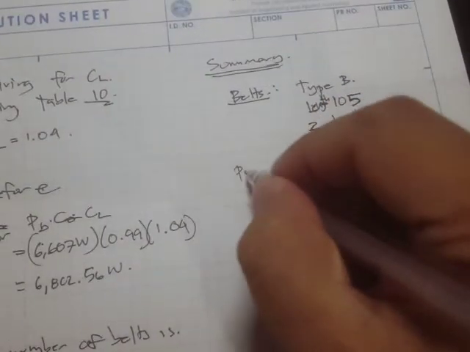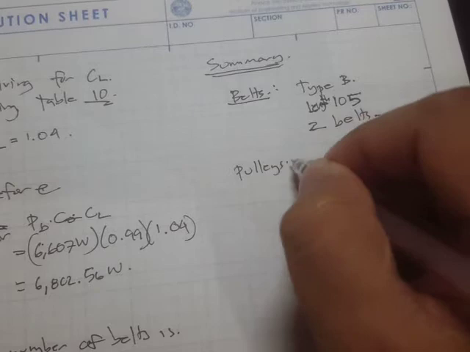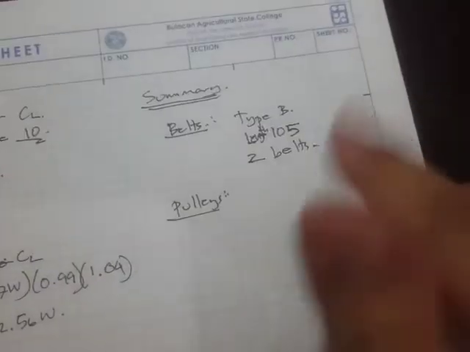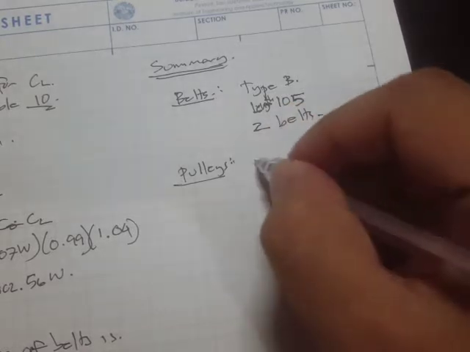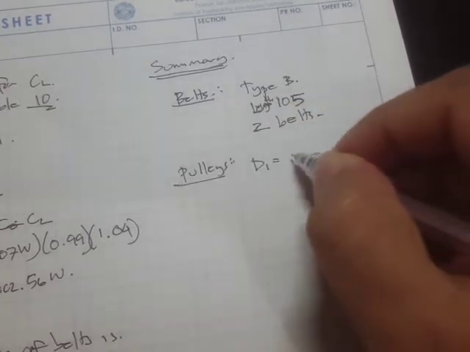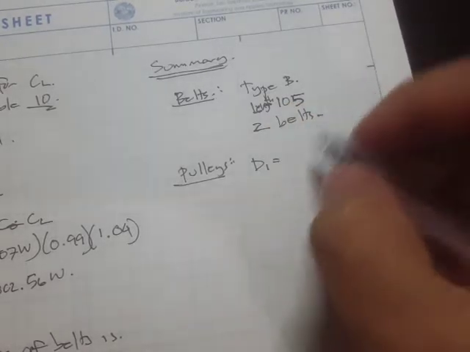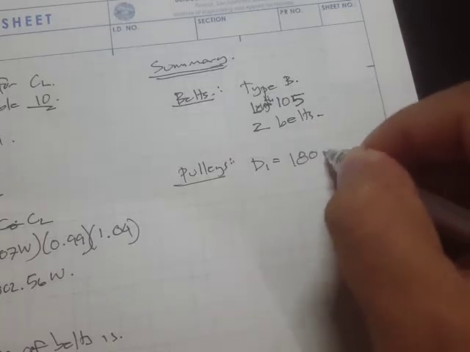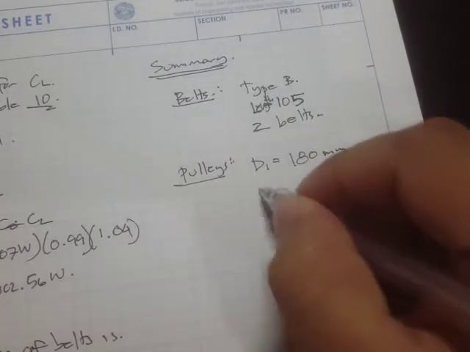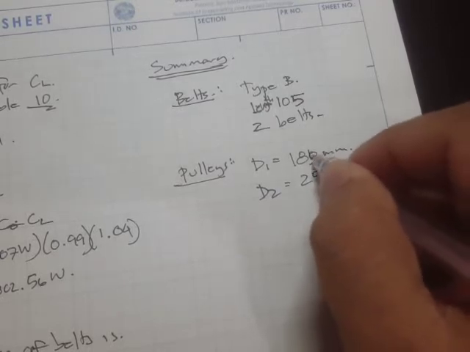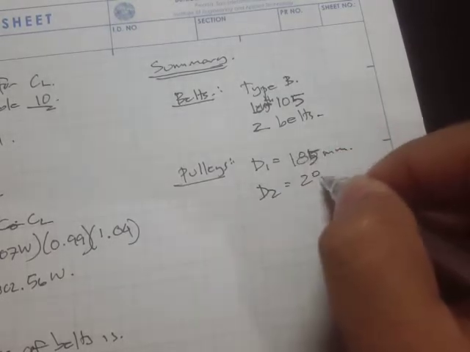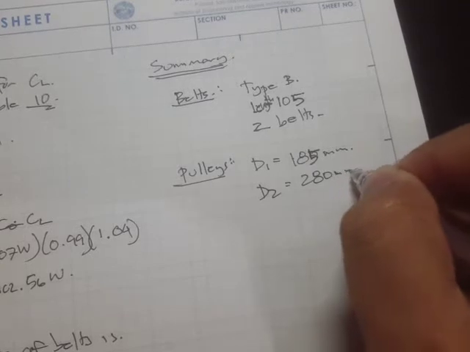And for the pulleys, we have d sub 1 is equal to, what was that, 180, 180 mm, and d sub 2 is equal to 285. Oh, sorry, this is 285, 185, and this is 280 mm.